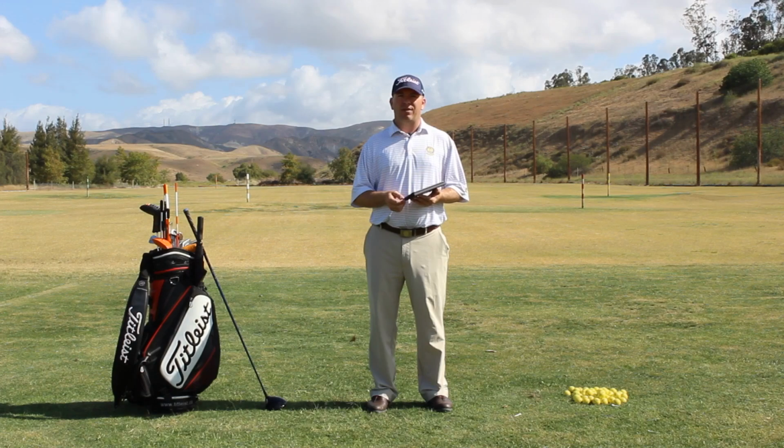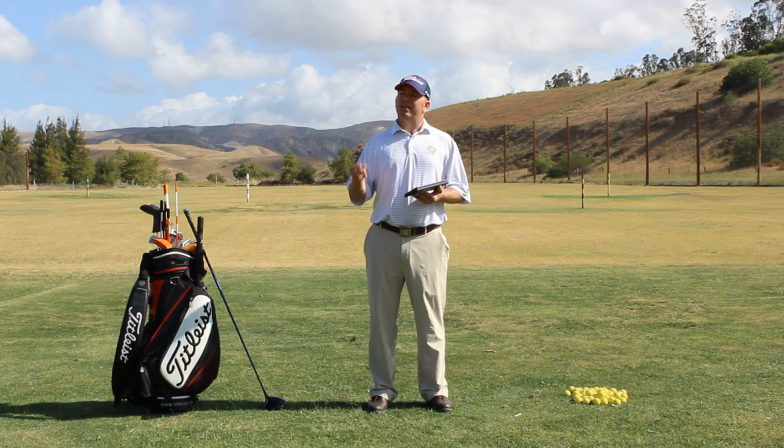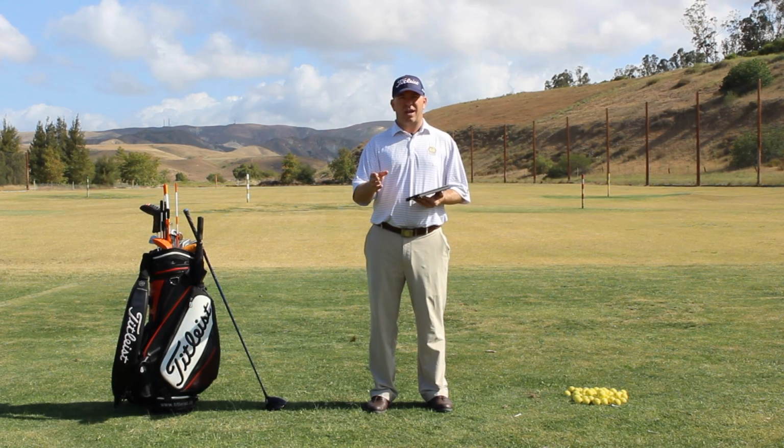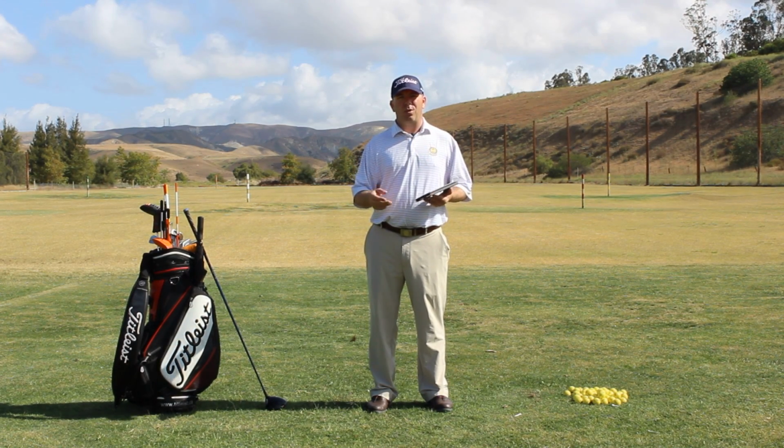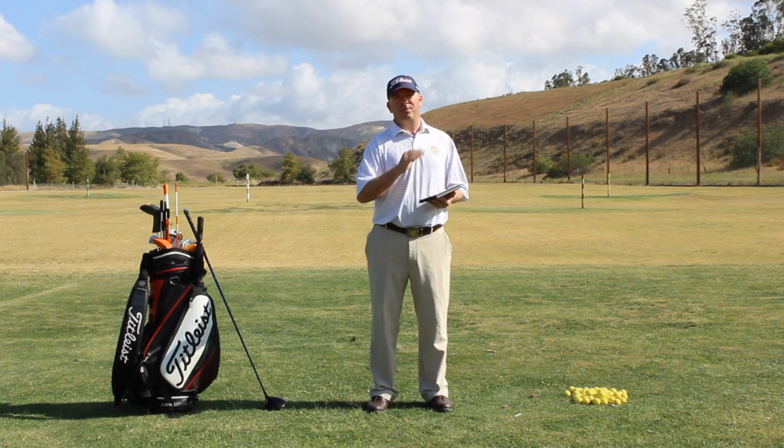So now we all have a better understanding of what a significant effect angle of attack can have on your driver distance. Now, if you don't want to change your golf swing, that's fine, but you still need to make sure that your numbers are optimal to get the most out of what you've got. Now, if you want to get that extra 30 yards, time to change that swing and hit up on the ball.